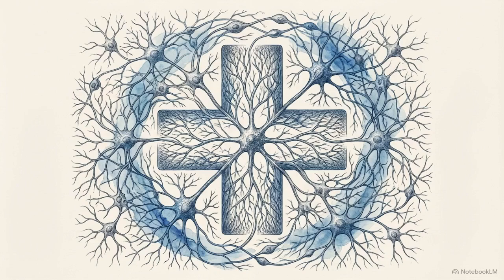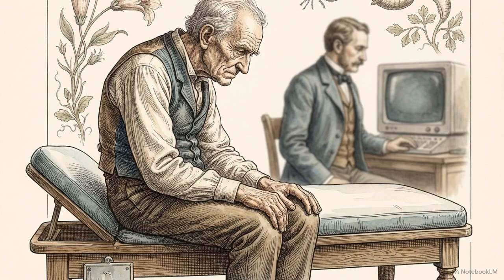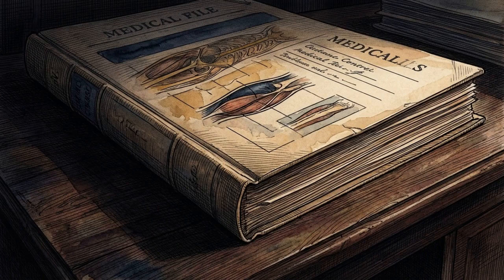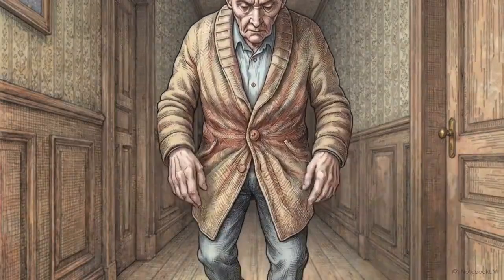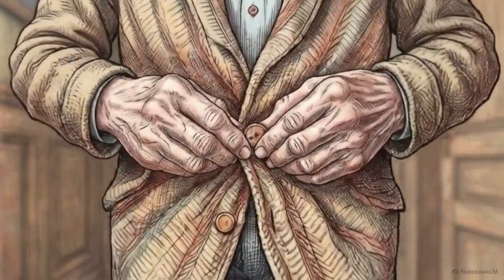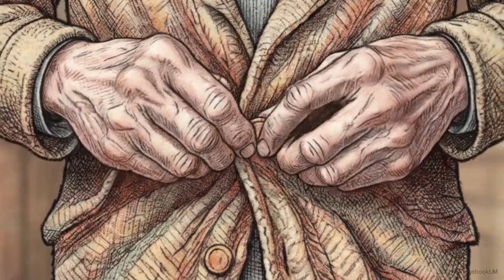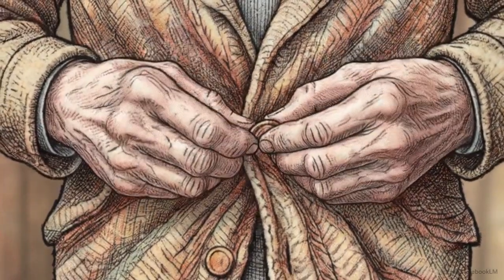Degenerative cervical myelopathy, or DCM, along with cervical spondylotic myelopathy, represents the most common cause of non-traumatic spinal cord dysfunction in the adult population. The disease rarely announces itself. It presents insidiously. A patient might notice a slight loss of hand dexterity when buttoning a shirt, or develop a wide-based, slightly ataxic gait over several months.